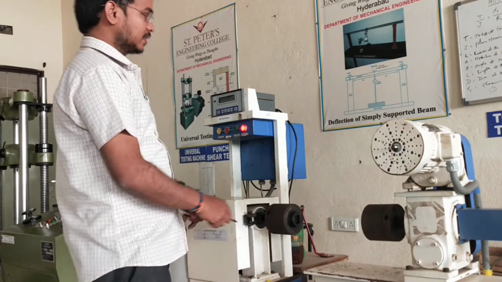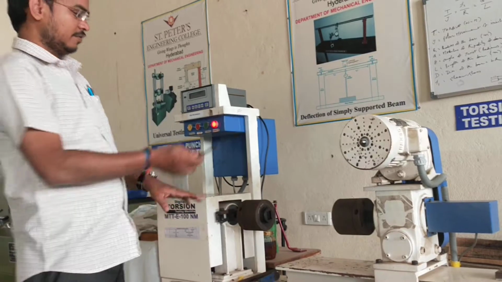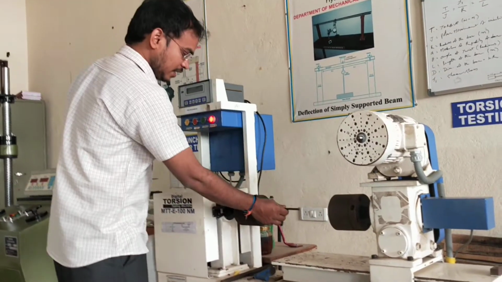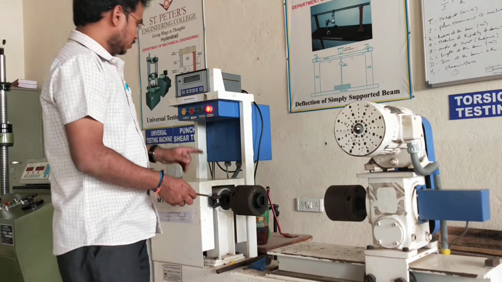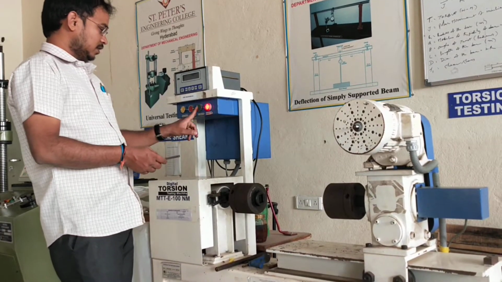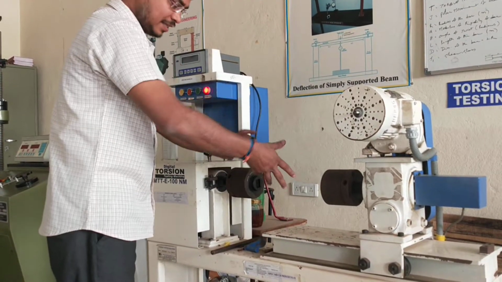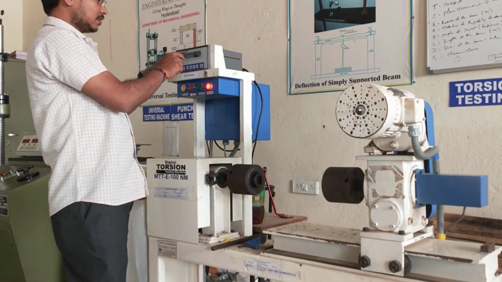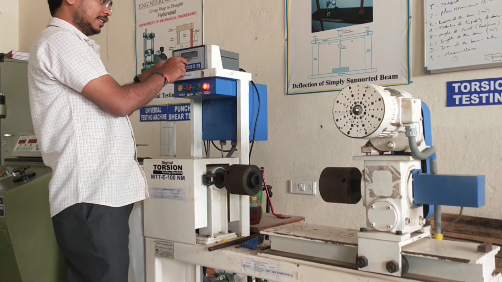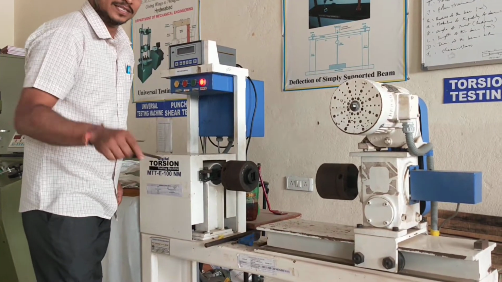So this is the setup here. It's a torsion testing machine. In this machine, we are going to fix this in between these two chucks. You are having two jaws here. Then slowly we will switch on this one. When we switch it on, it will start twisting this material, and we will find the readings of torque and the angle of twist.